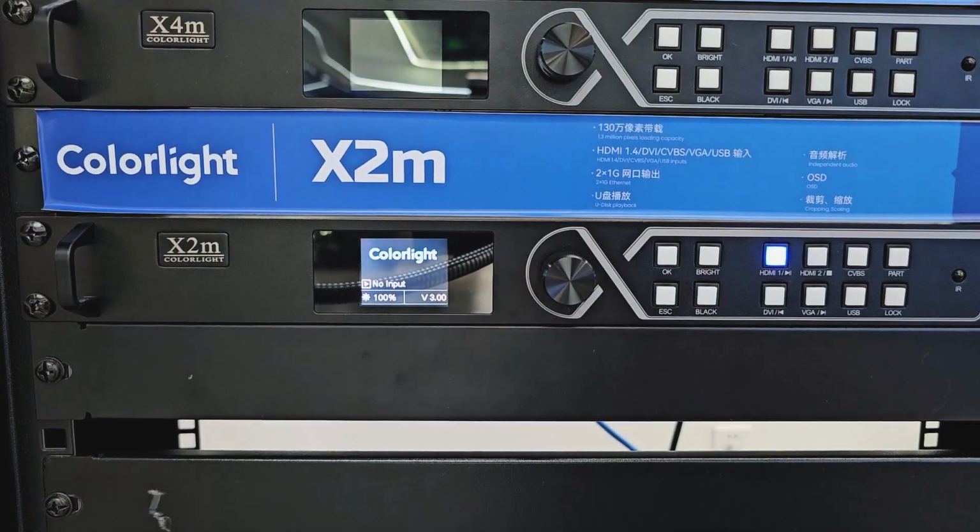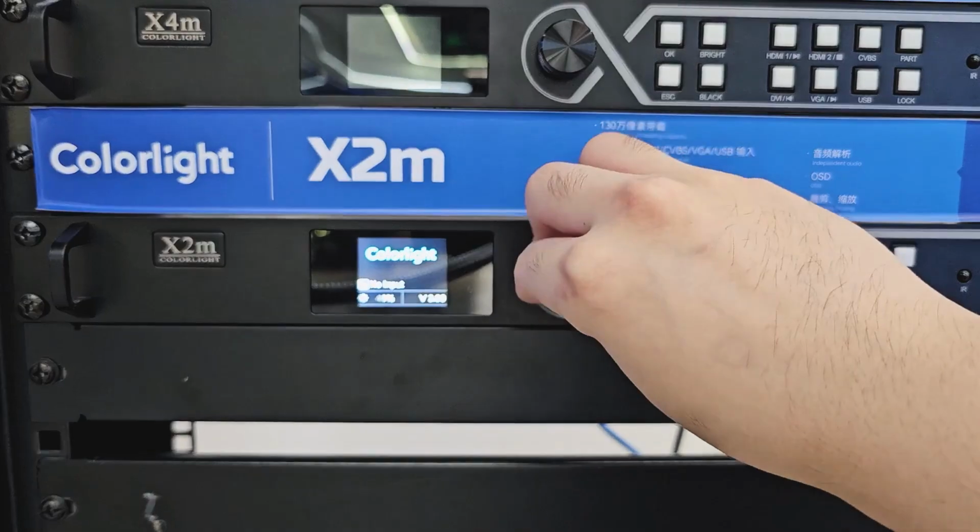If you need to adjust the screen brightness, press the Bright button and then turn the knob to adjust the brightness value.